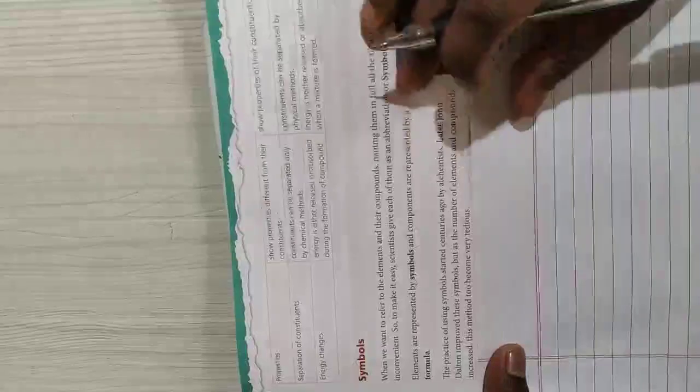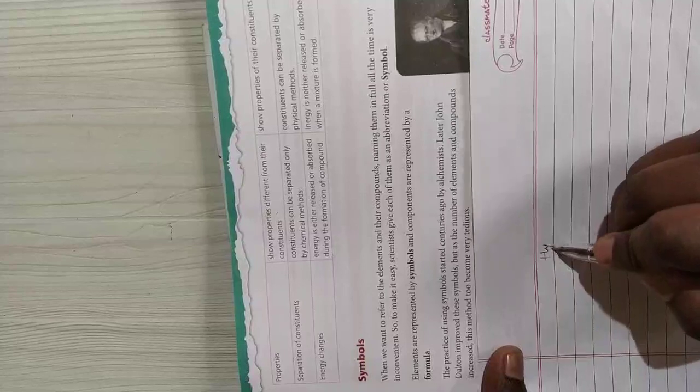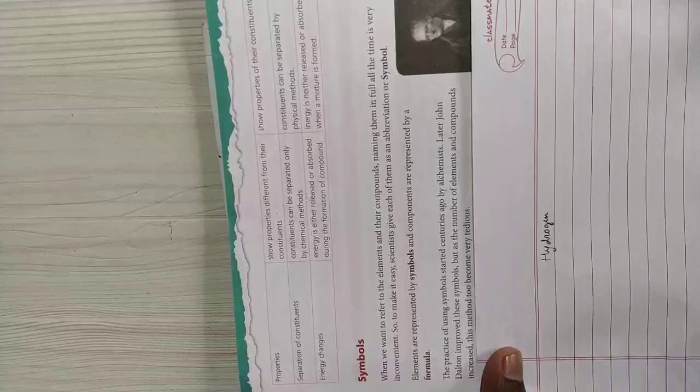Whenever we want to refer to any element such as hydrogen, if we go on writing the name, it will be time consuming and a tedious job. Take an example. Nowadays, we use mom in place of mummy, dad in place of daddy. Why? Just for convenience. So writing the full name of each and every element will be a very time consuming job.